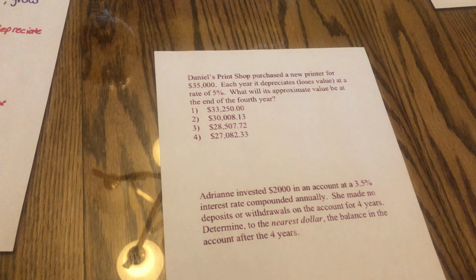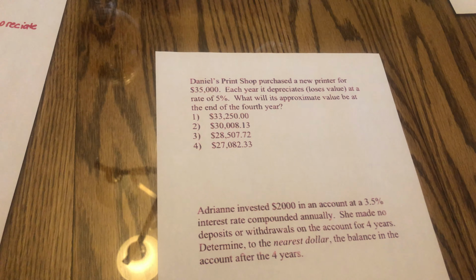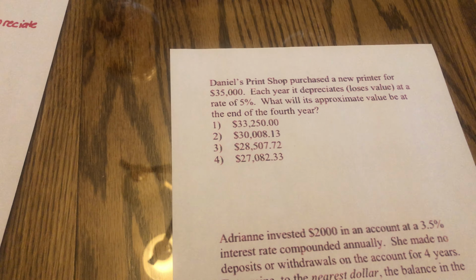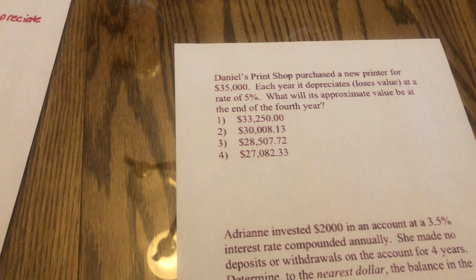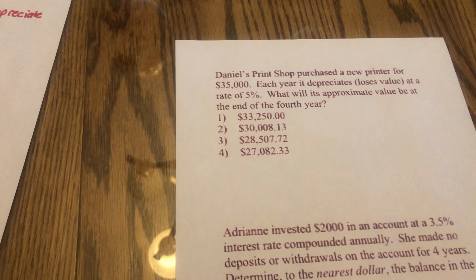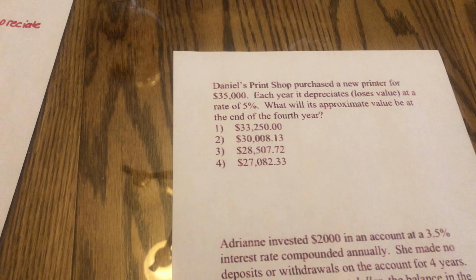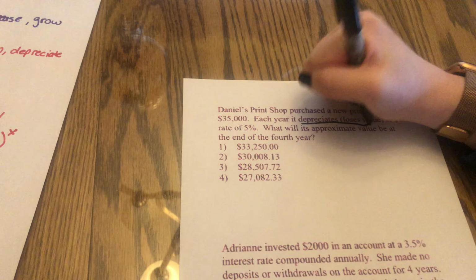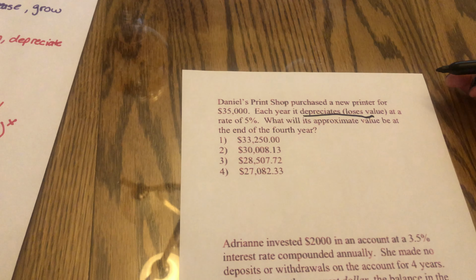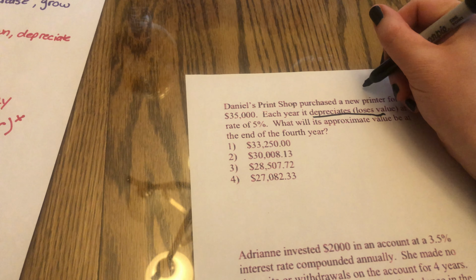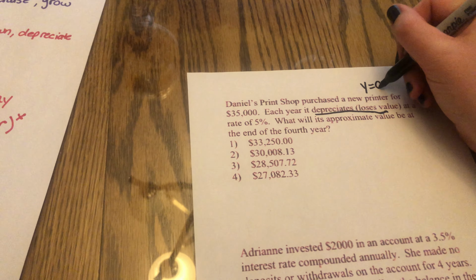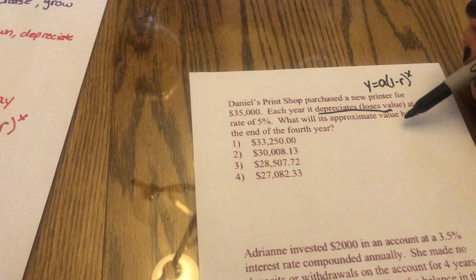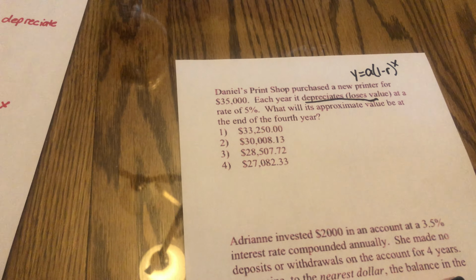It says, Daniel's print shop purchased a new printer for $35,000. Each year it depreciates, loses value, at a rate of 5%. What will its approximate value be at the end of the 4th year? So, it depreciates or loses value, which tells me that it's going to be a decay. So I'm going to be using my y equals a(1 minus r) to the x. Remember, minus for decay. That tells us it's losing value, it's going down.